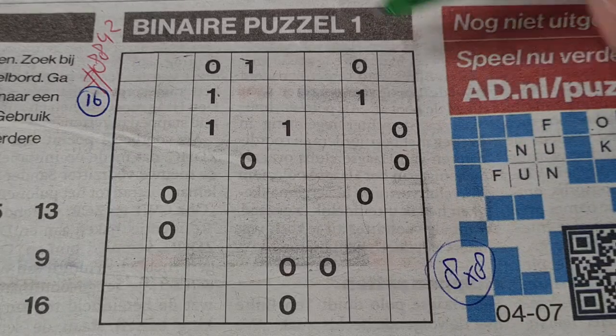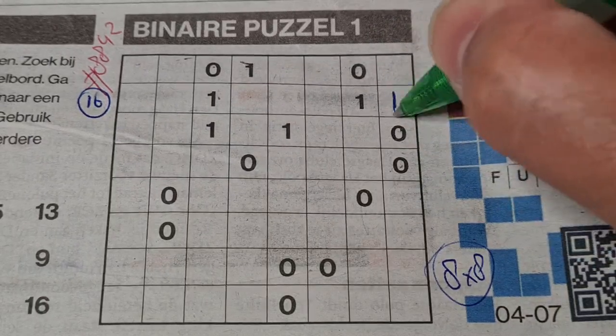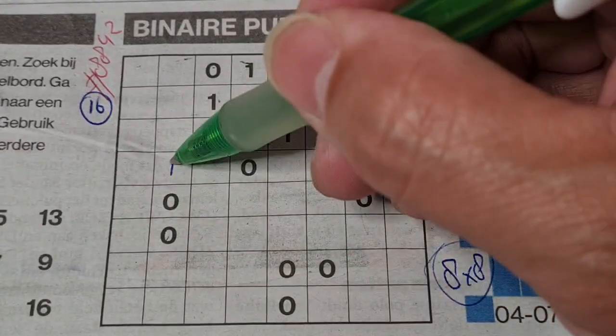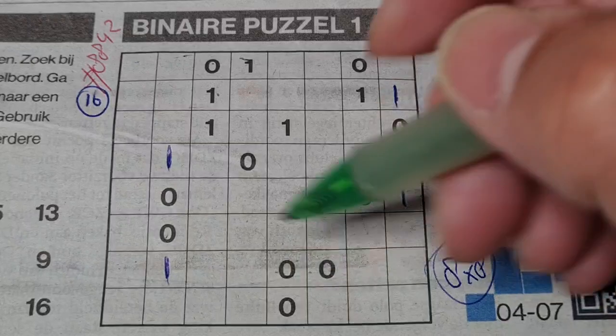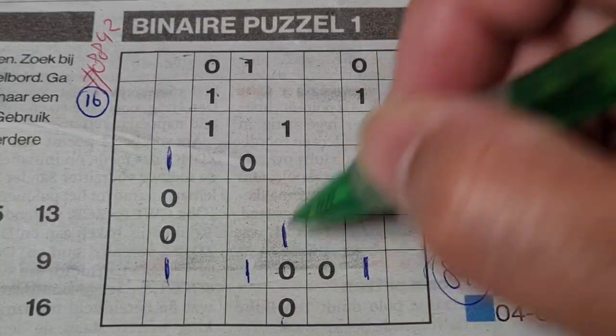Alright, so let's get started. There's a lot of double 0s. Double 0, here one, there one. Double 0, here one, there one. Double 0, here one, there one.